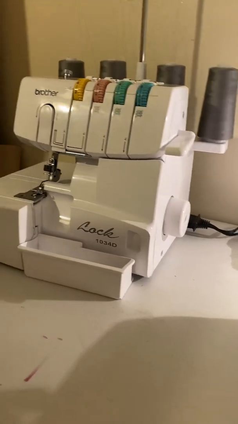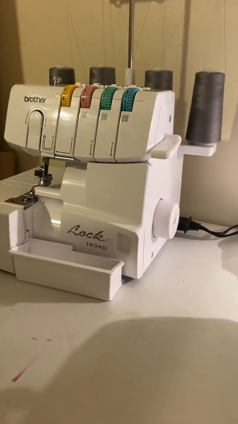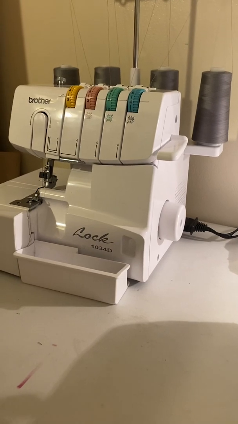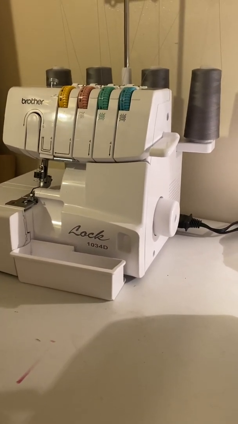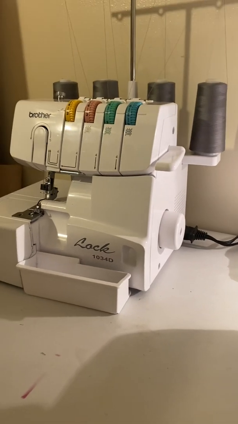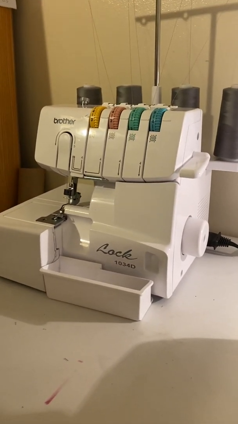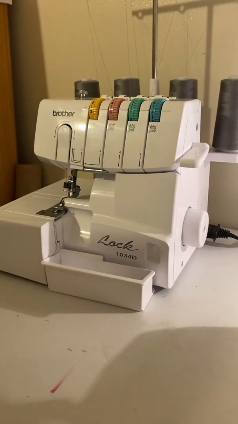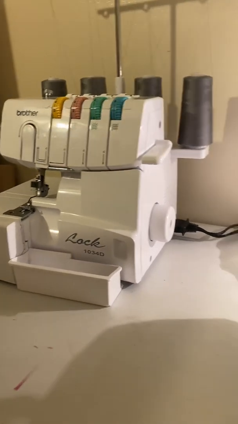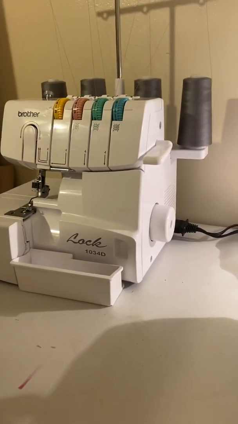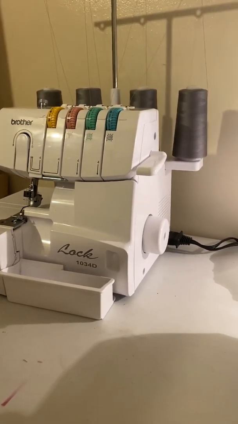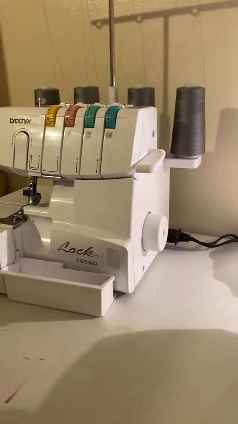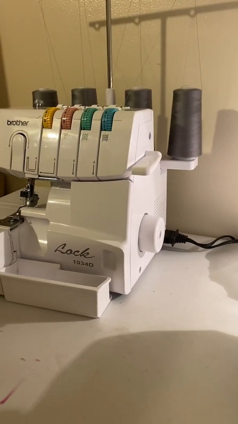So if any of you guys already have a serger and want me to do a tutorial on the serger, especially the threading of the serger, let me know. In the meantime, I can give you a video that I found that's wonderful, that I use, the easiest method I found in order to change the thread, and it's the only video that I found like it.